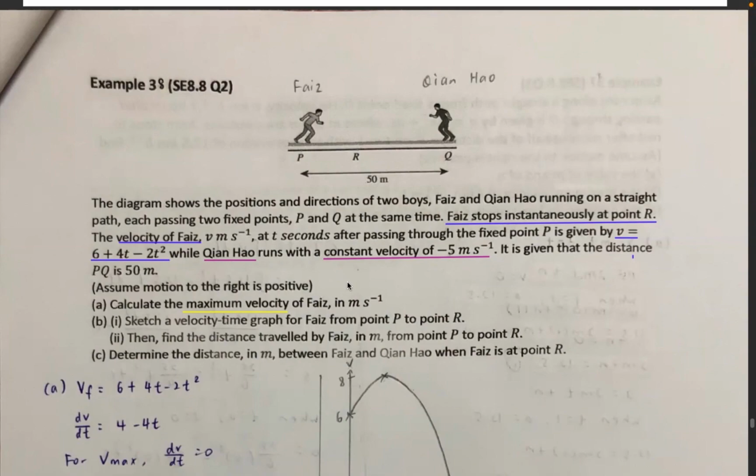Let's do a quick revision. Previously, we learned that when a particle moves to the right, velocity is greater than 0. When a particle moves to the left, the velocity is less than 0. Then let's check. The velocity of Qian Hao given is negative 5. That means Qian Hao moves to the left. That means we can identify that he is Qian Hao. Okay, then this is Far East.